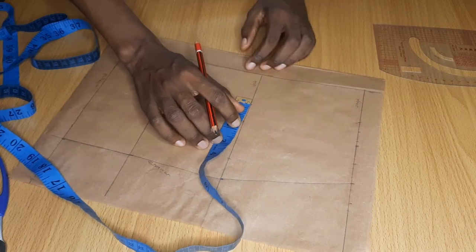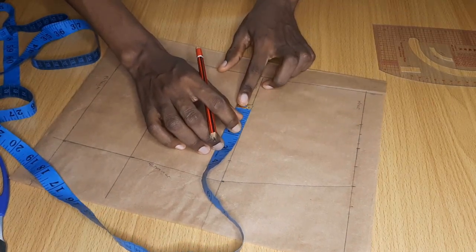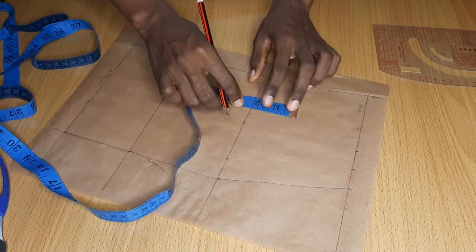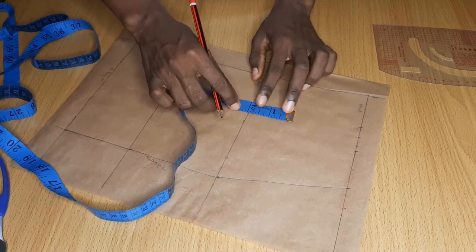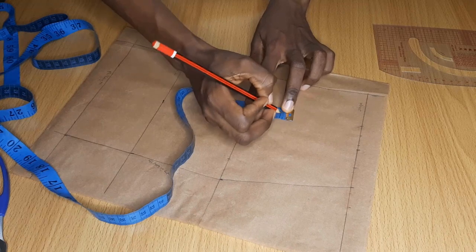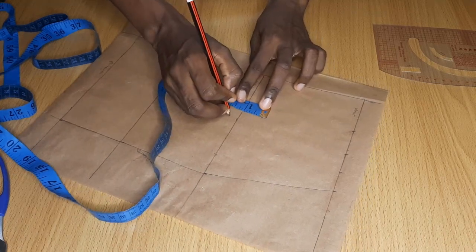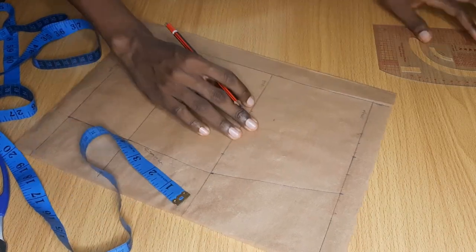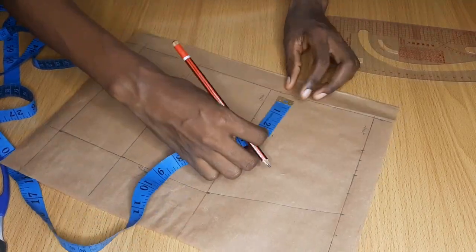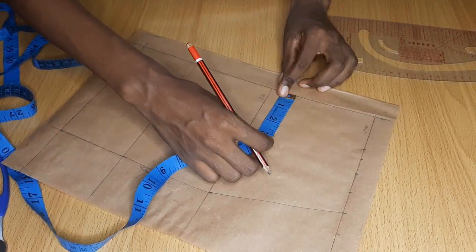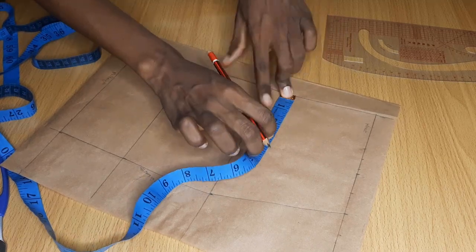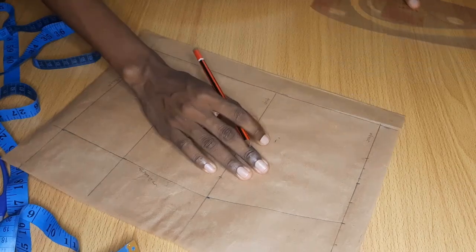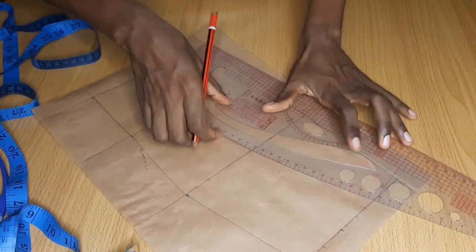I find the midpoint here. Then I advance up 5. So these are my back leg starting.